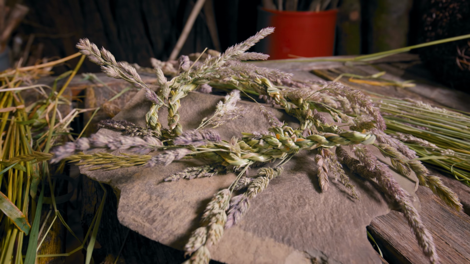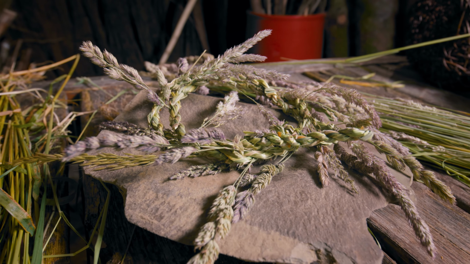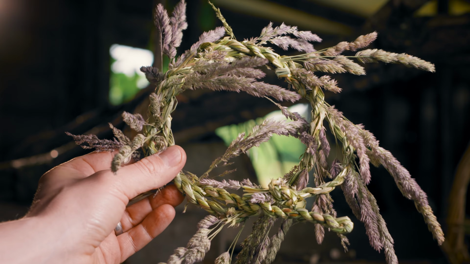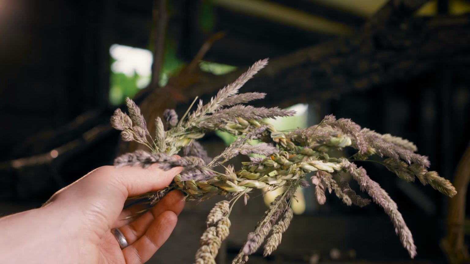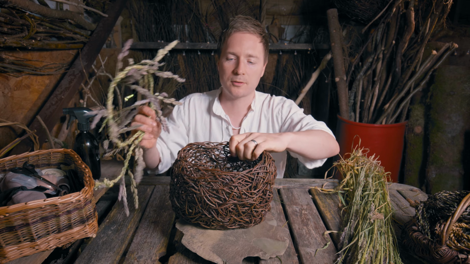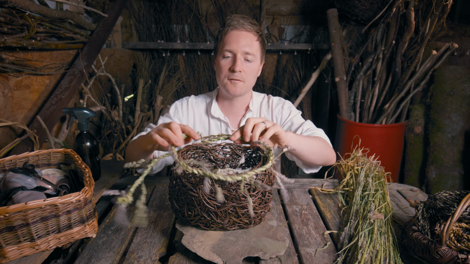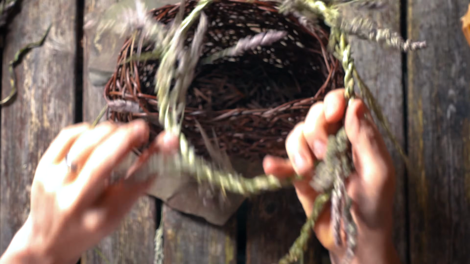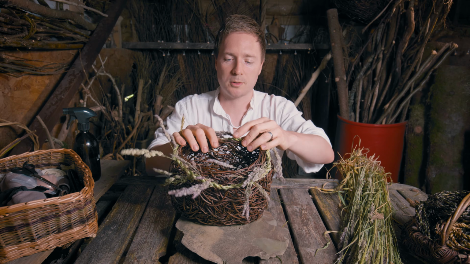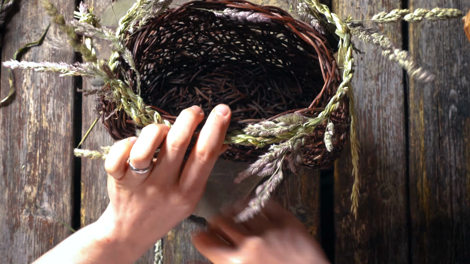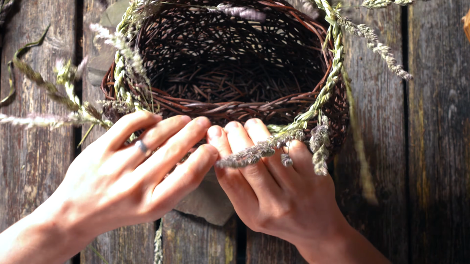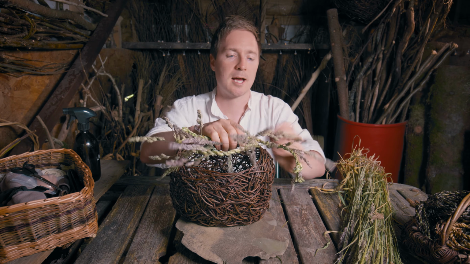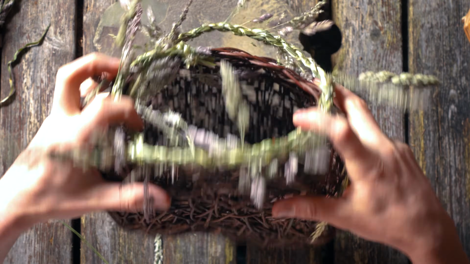I'll get on to how it is to make it in a second, but overall, I think this would work as a brilliant accent and just something that makes your thing pop. So, for example, I've got a random weave basket that I've made here. If I was just to finish it off with a bit of this, I think that'd work really well. Or the obvious one is like a crown or something like that, or a wreath. It just adds that extra little bit of texture, and by making it into a cordage, makes it much easier for you to then attach to something like this, for example.